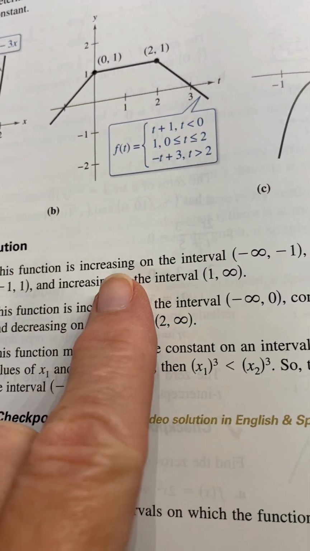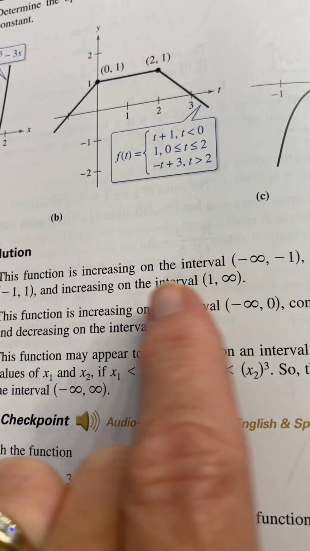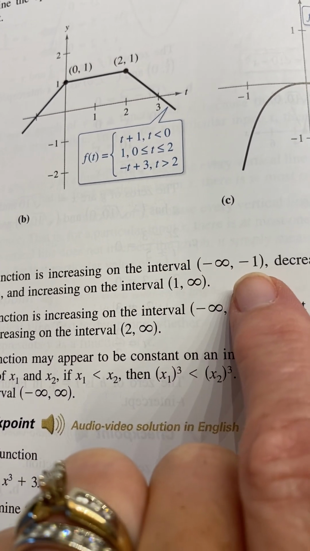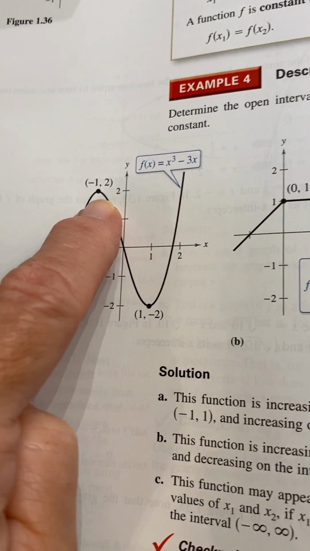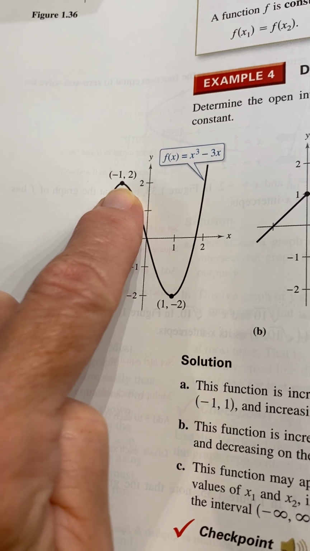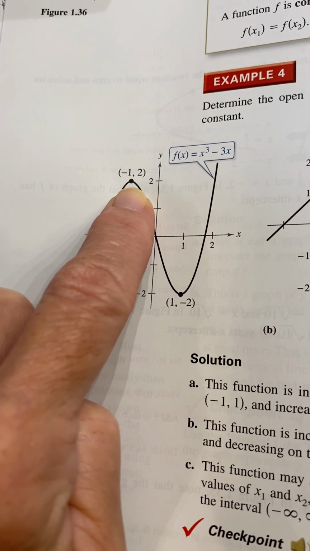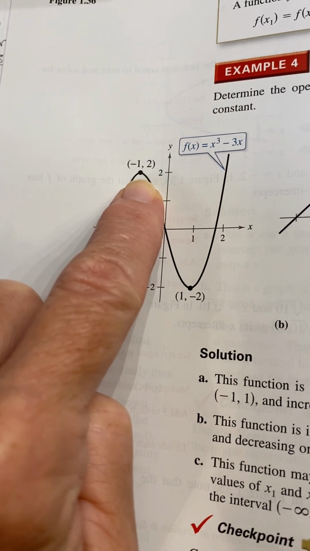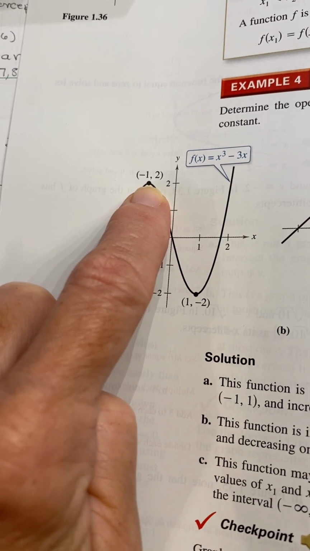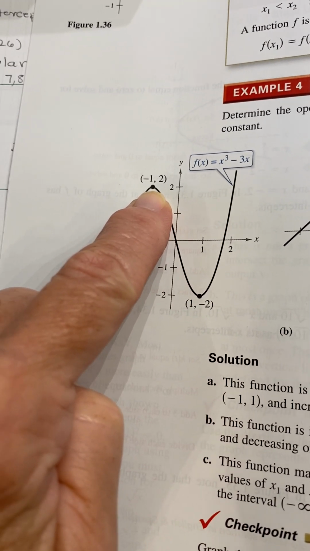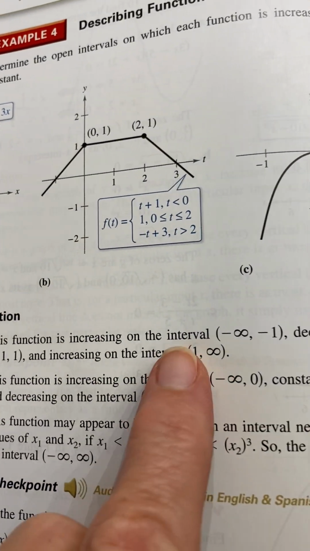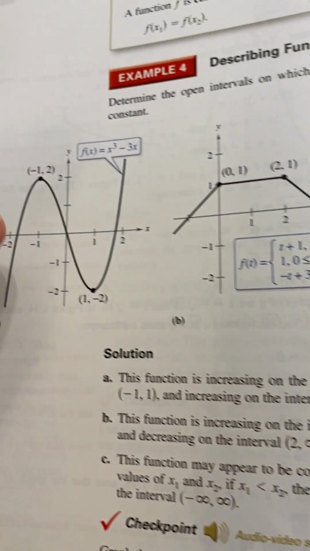So the function is increasing on the interval from negative infinity to -1. Okay, so why is this open at -1? Because at -1, it is neither increasing nor decreasing. Does that make sense? It's kind of just hovering, like if you're on a roller coaster, hovering right at the top. Okay, so that's why it's an open interval there.